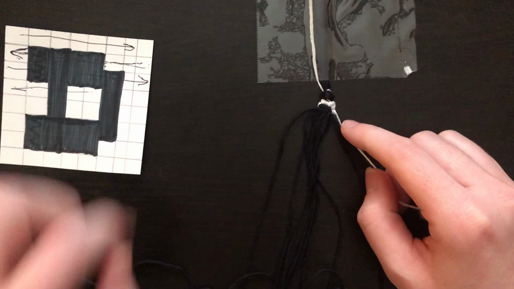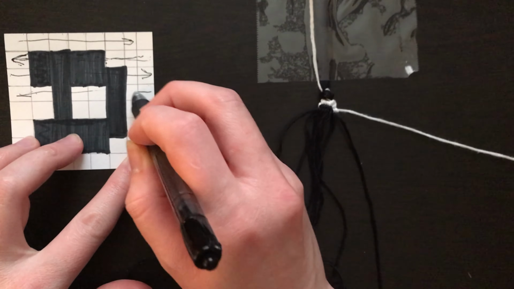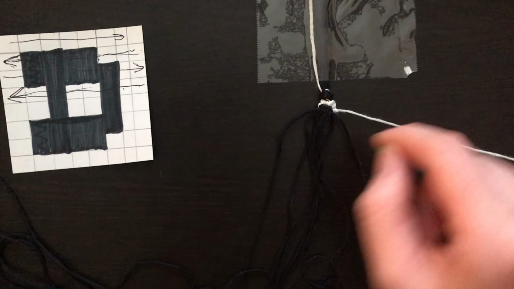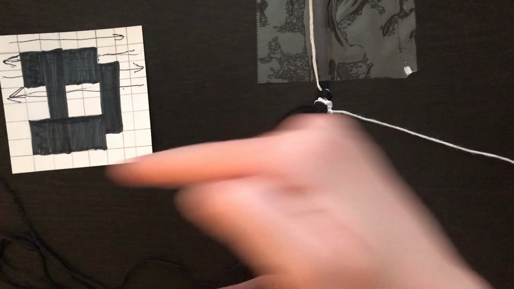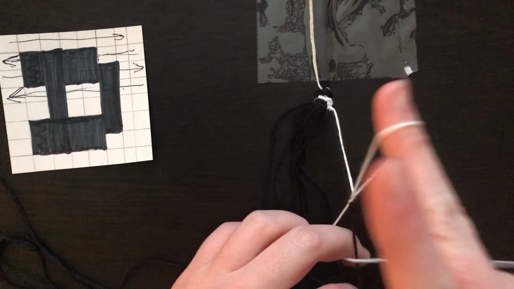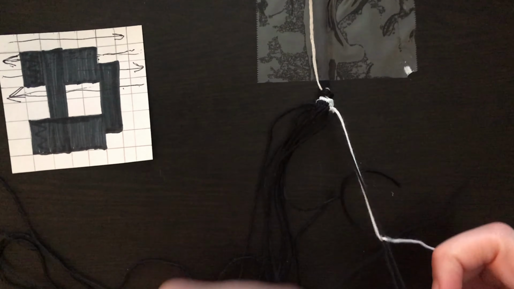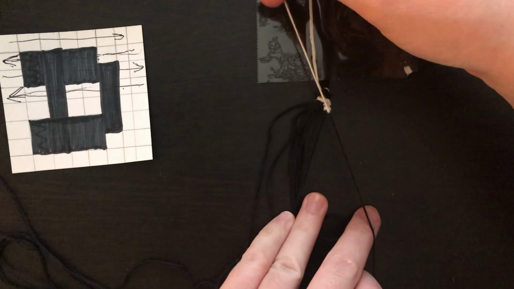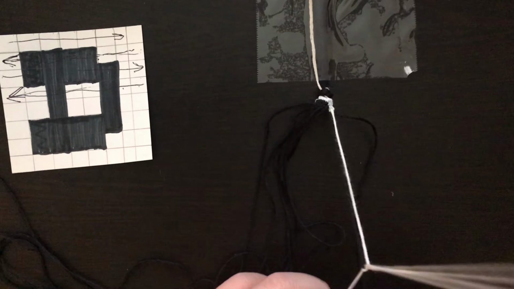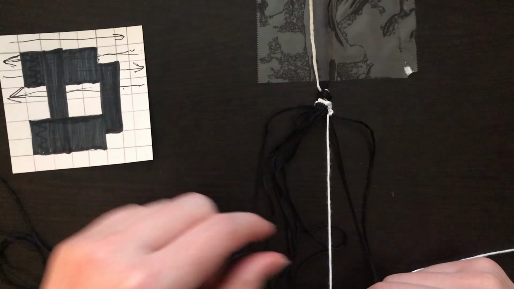Now we are on to the 4th row. So we're going to be going this way now. We're going to start with 1, 2 backward knots. Since we're traveling this way, traveling left, we're going to do backward knots. So 1, 2, 1, 2, and then we just have 1 black square.